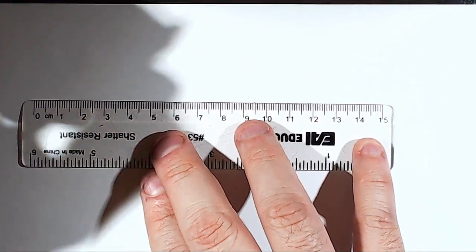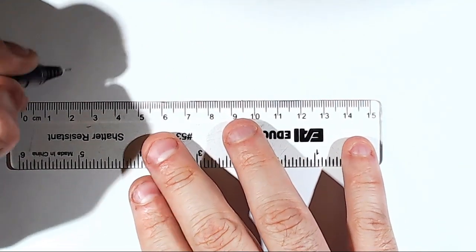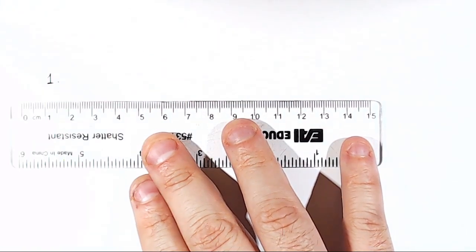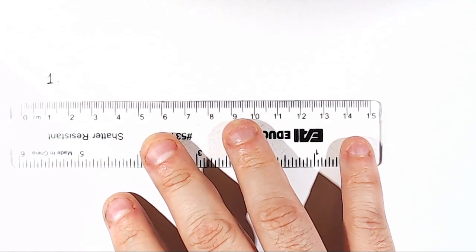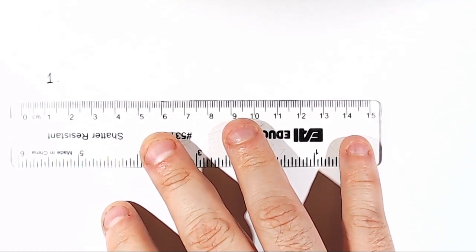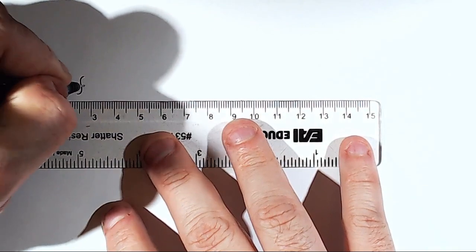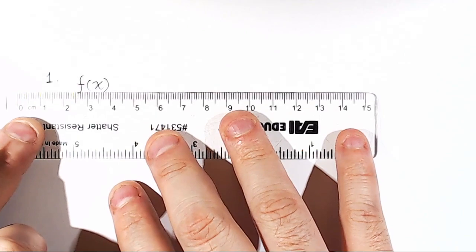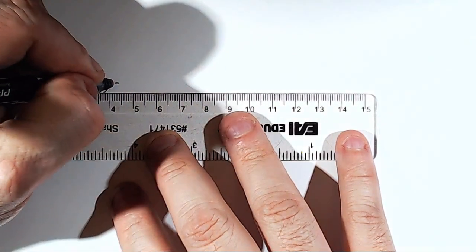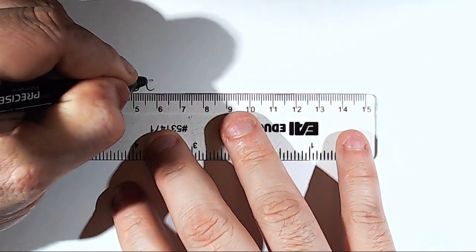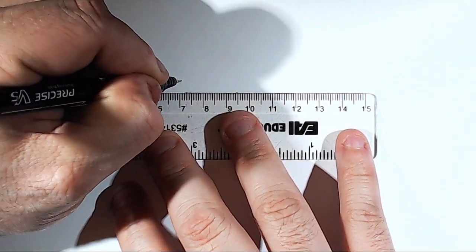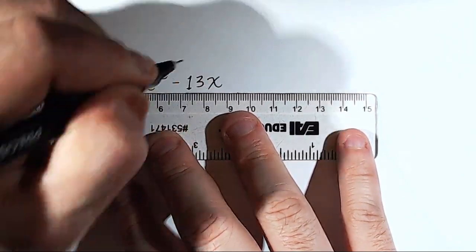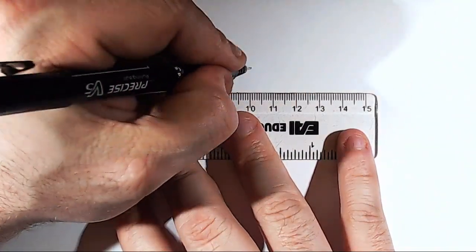All right, and number one gives us this. Number one says, which function is equivalent to f of x equals 6x squared minus 13x plus 5.